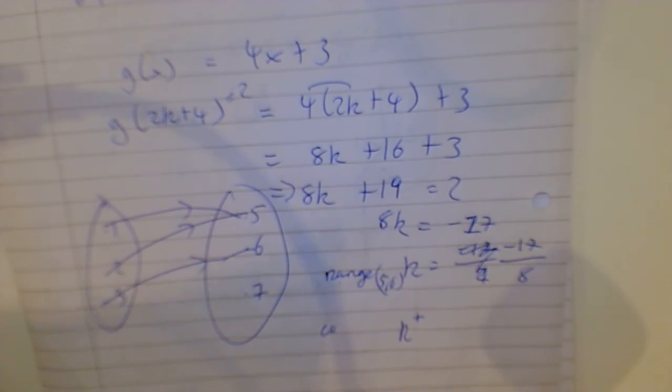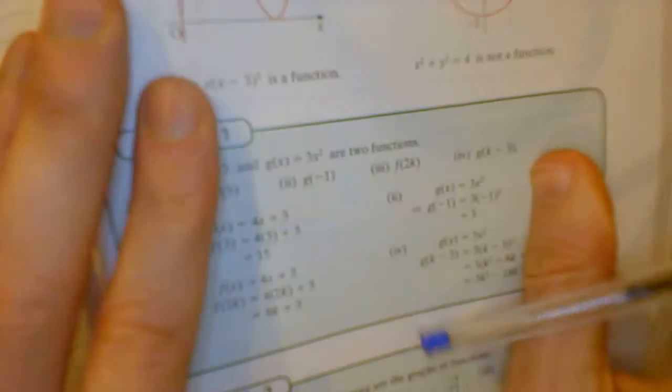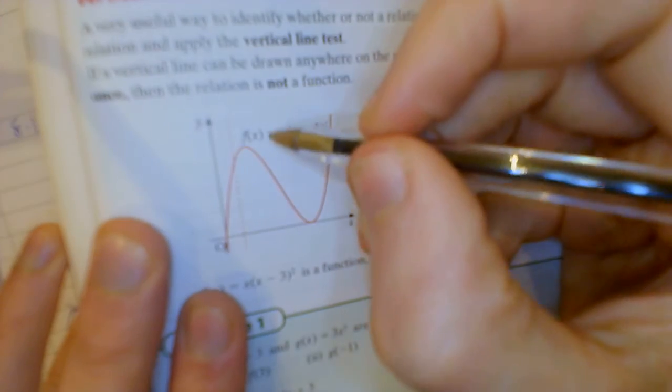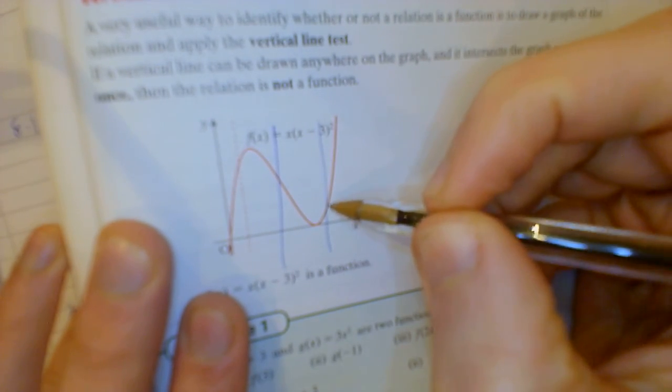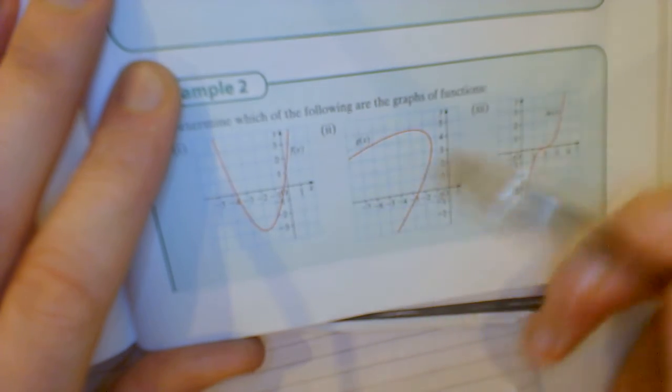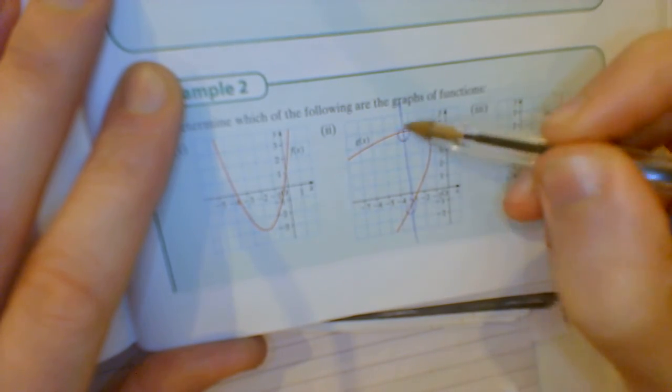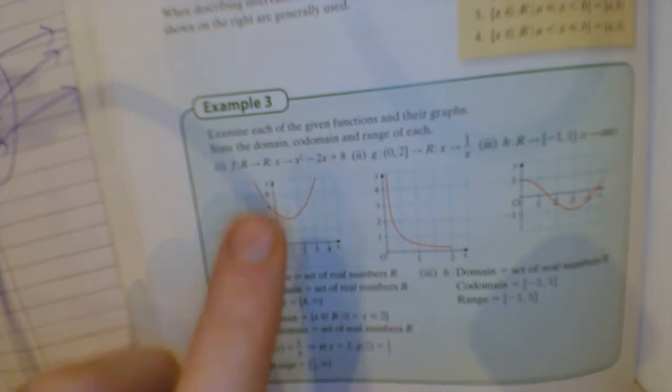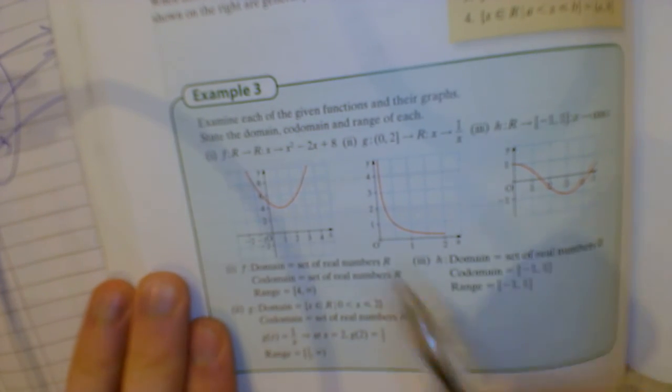If I want to test if something's a function from a graph, we've done the exact same before: all you're going to do is draw a line down. It can't at any point hit it twice. If I draw a line down here and it hits it twice, it's not a function. Running through some of these examples. This here is a function. This here, if I draw this line, it hits it twice, not a function. Function. Simple. Next. Function, not a function, function. They explain it there. Function, function, function.